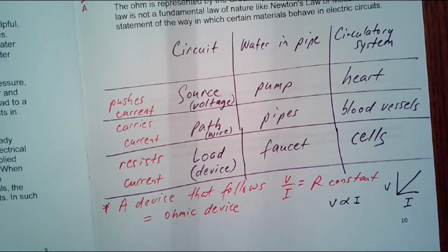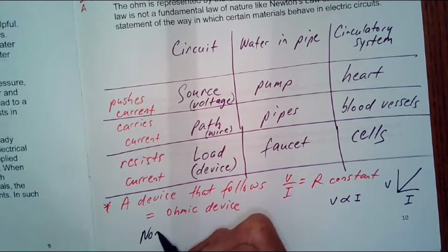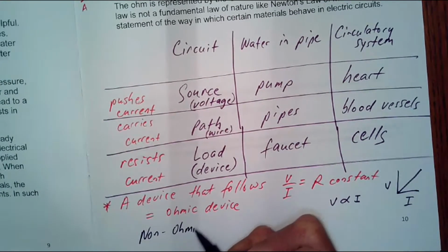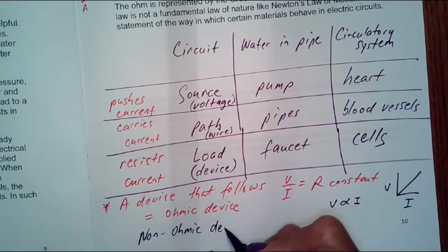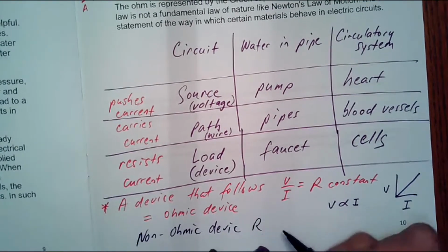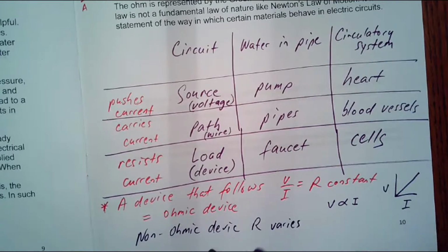In a non-ohmic device, this law is not followed, so the resistance will vary.